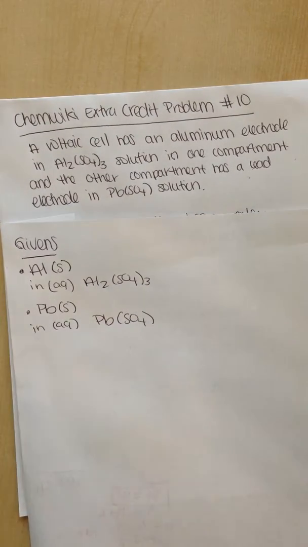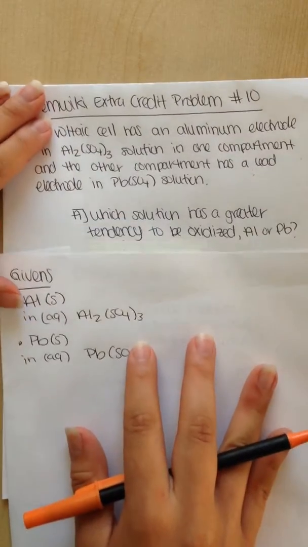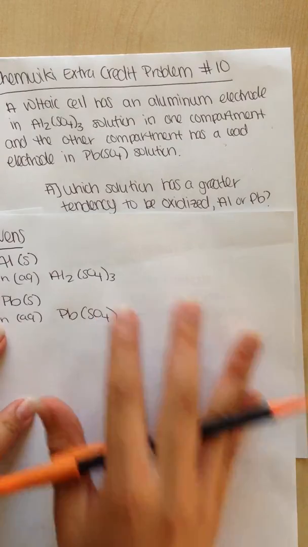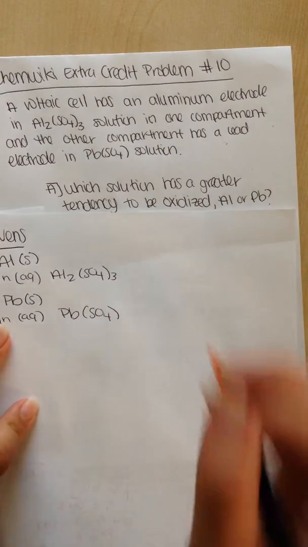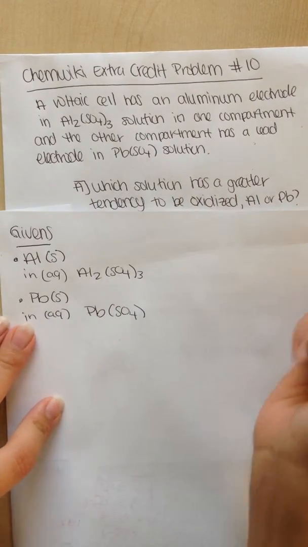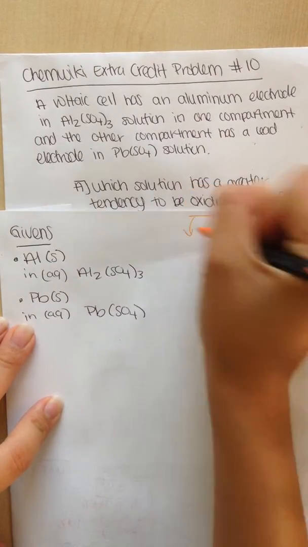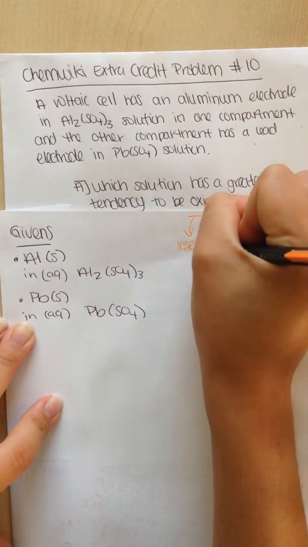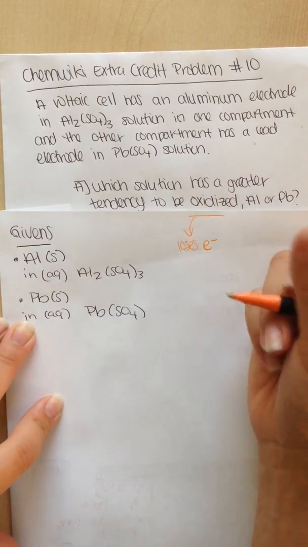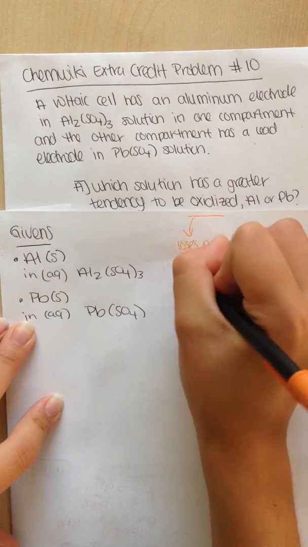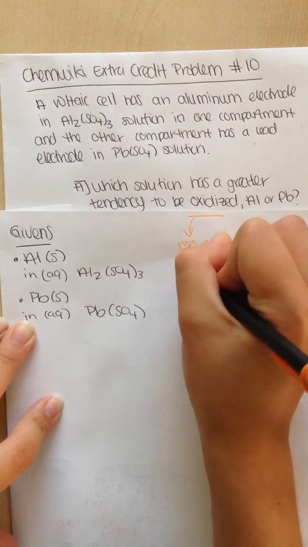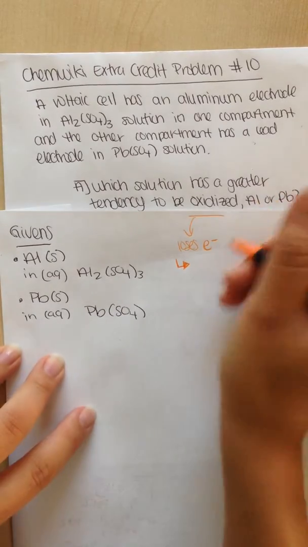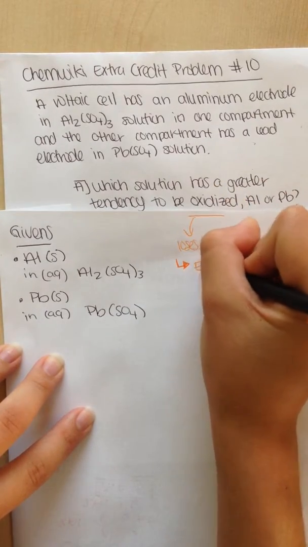Okay, so what we are looking for in part A is which solution has a greater tendency to be oxidized. To be oxidized means it loses electrons. And in order to find which one's the oxidized one, we need to look at cell potentials, which is E naught.